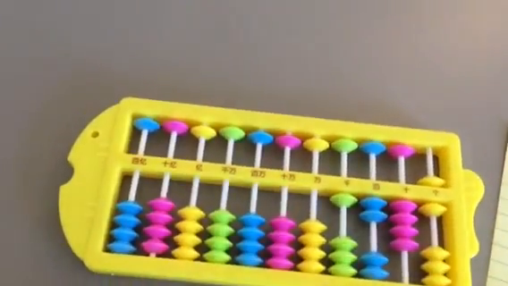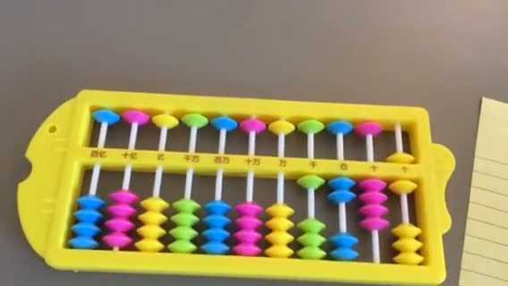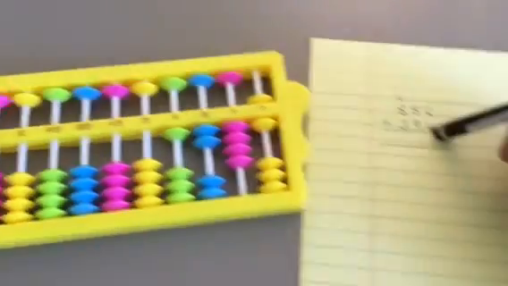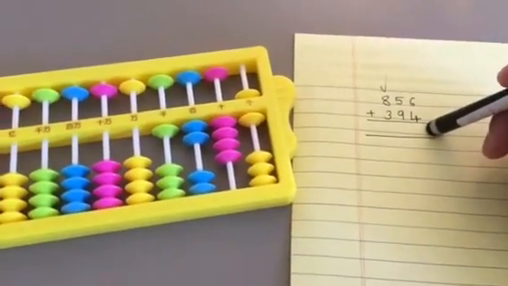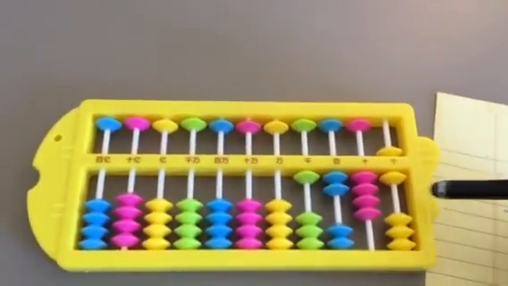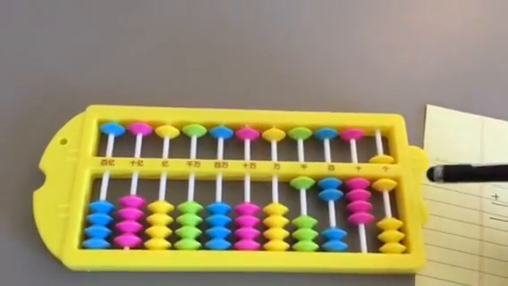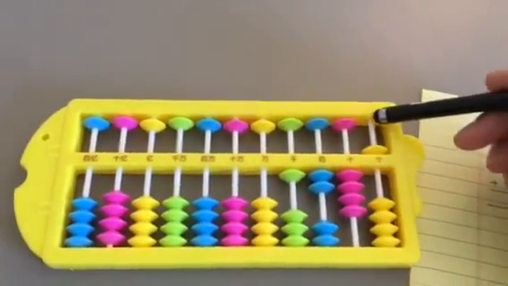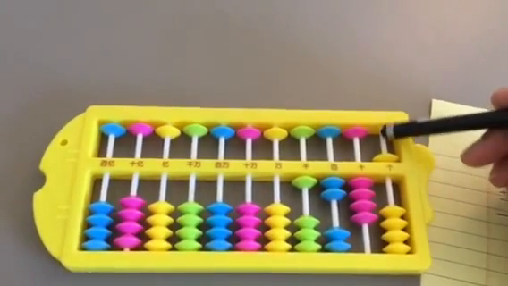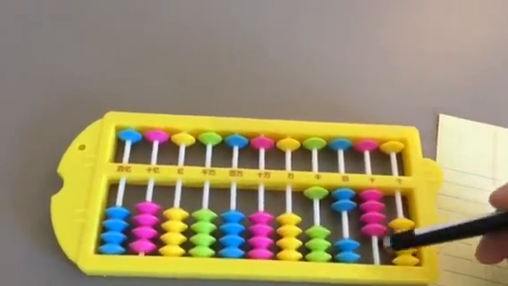And then I need to add a 4 here in the last value. So adding 4. Do we have a 4 to add here? We don't have 4, so I'm going to subtract 1 and add a 5 here. Well, I don't have 5, so I'm going to subtract 1 and add a 5 here.